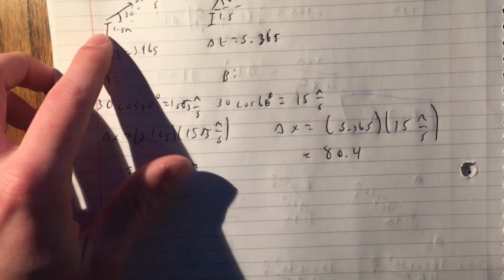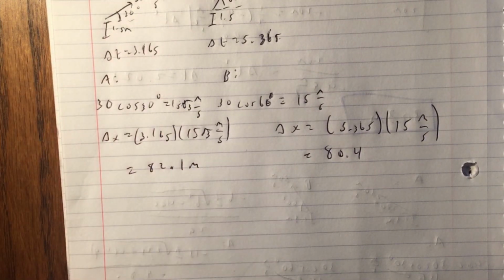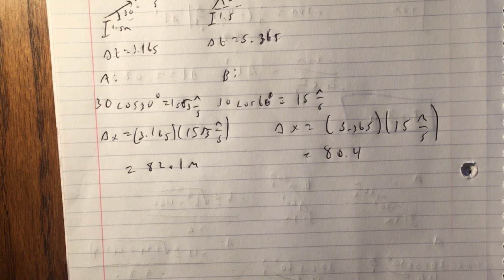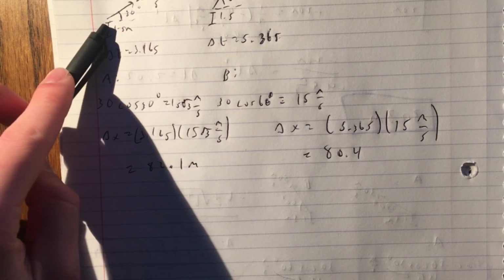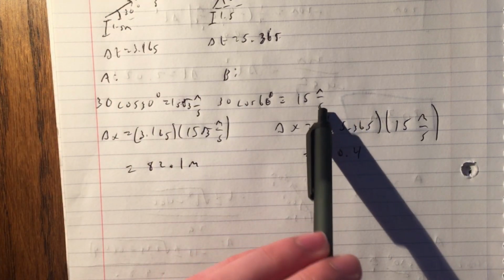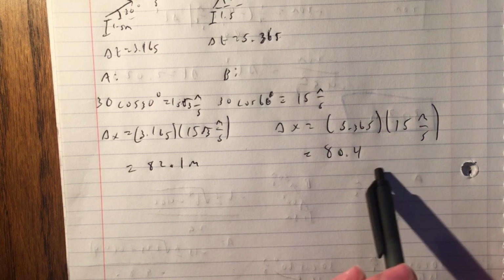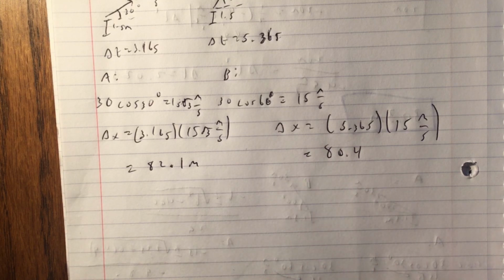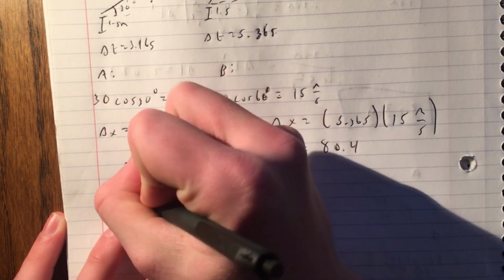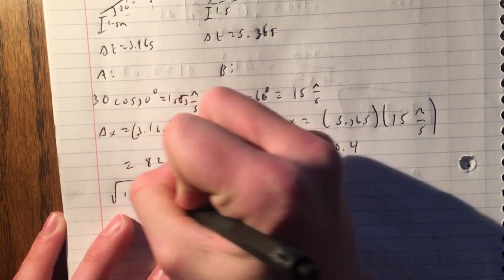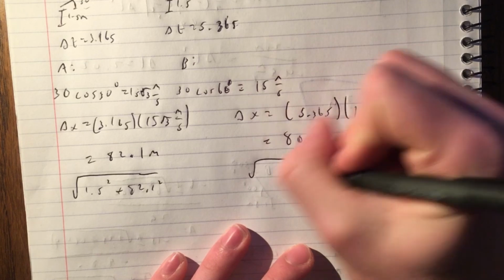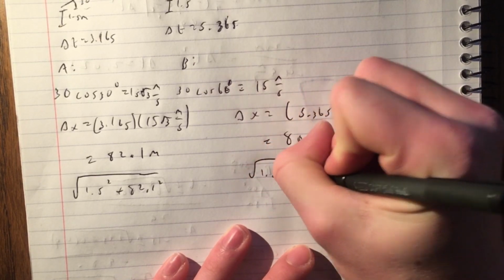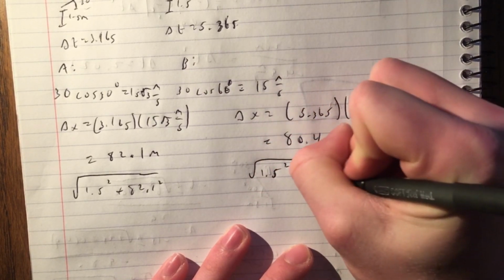The arrows also fell 1.5 meters, so we need to use the Pythagorean theorem to find the actual distance that they traveled from the 1.5 meters above the ground to falling 1.5 meters, but also traveling this distance horizontally. So we'll just do the square root of 1.5 squared plus 82.1 squared, and then the same thing here, 1.5 squared plus 80.4 squared.